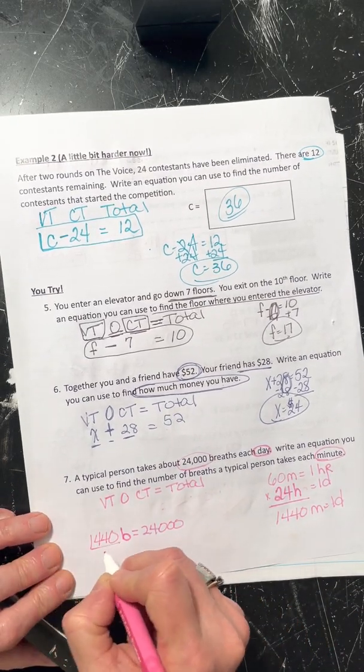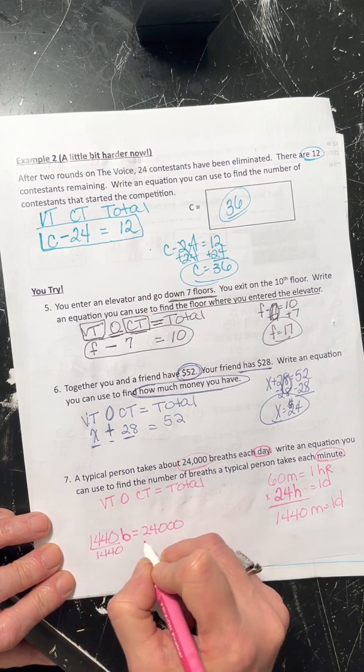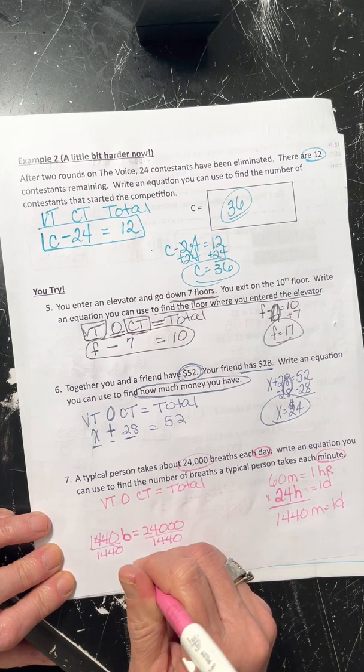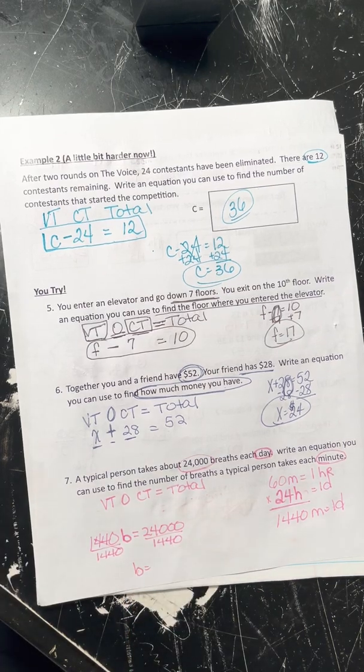And then if we divide both sides by 1440, and you do not have a problem this hard, this is just one that's good and challenging for you. So we're going to do 24,000 divided by 1440. And we get about 16 breaths per minute.